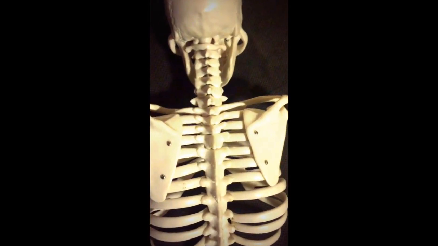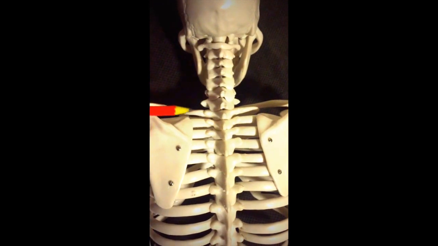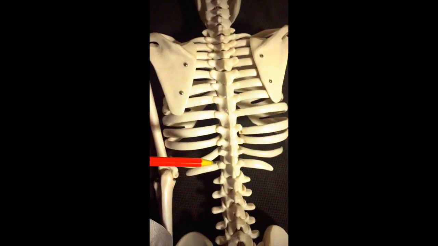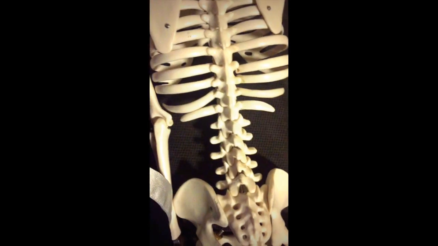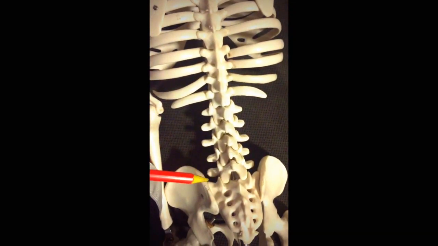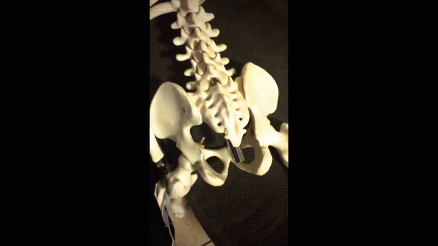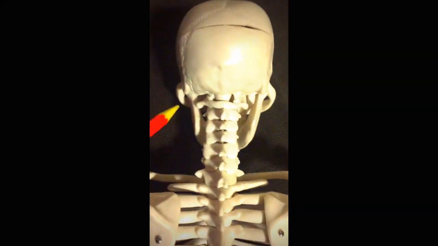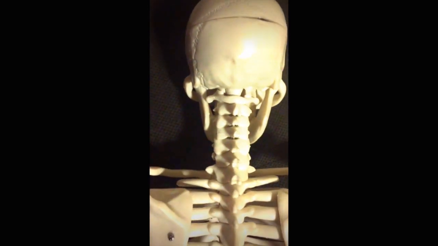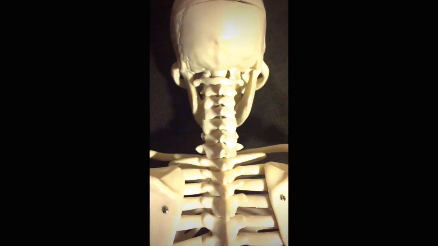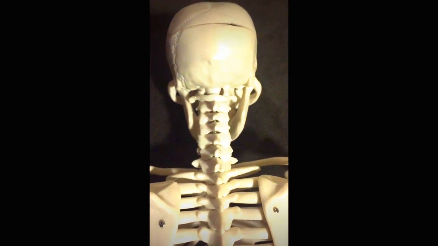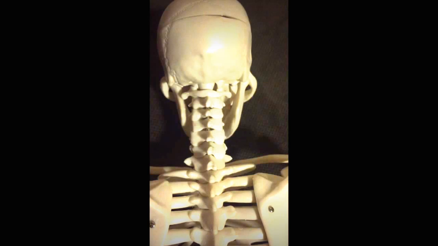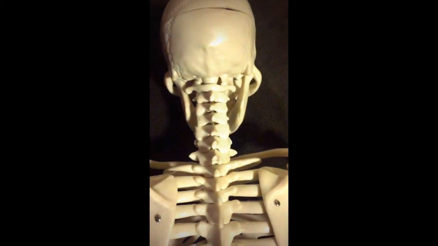We have the cervical vertebrae, which is the first 7, followed by the thoracic, the following 12, and you've got the lumbar, there's 5, and you've got the sacrum. The atlas, which is right up here, that bone articulates with the occipital bone, giving us the ability to nod our head yes.